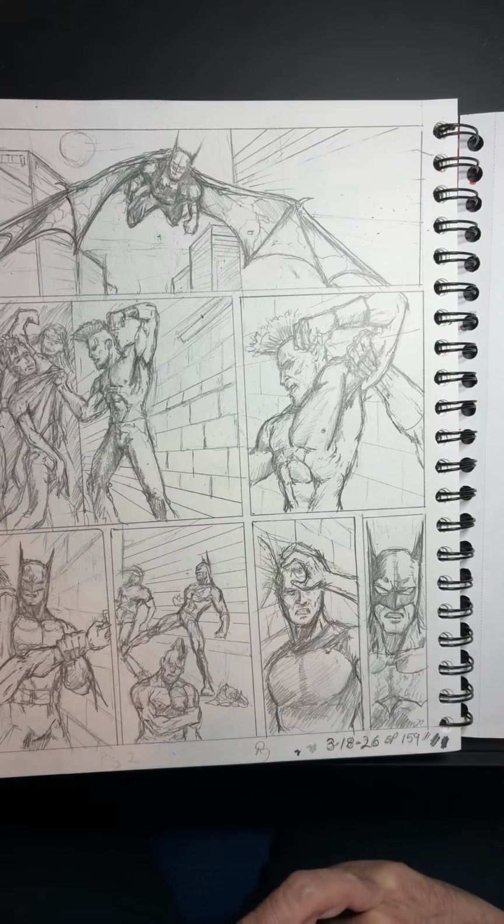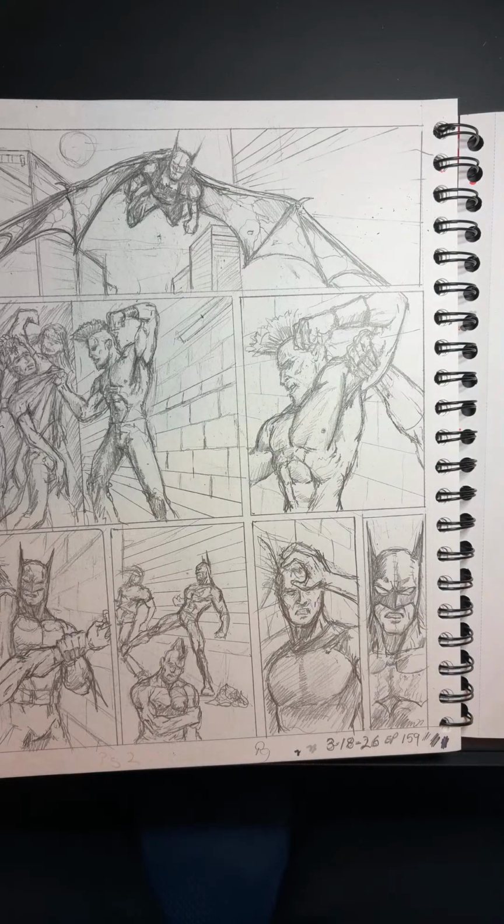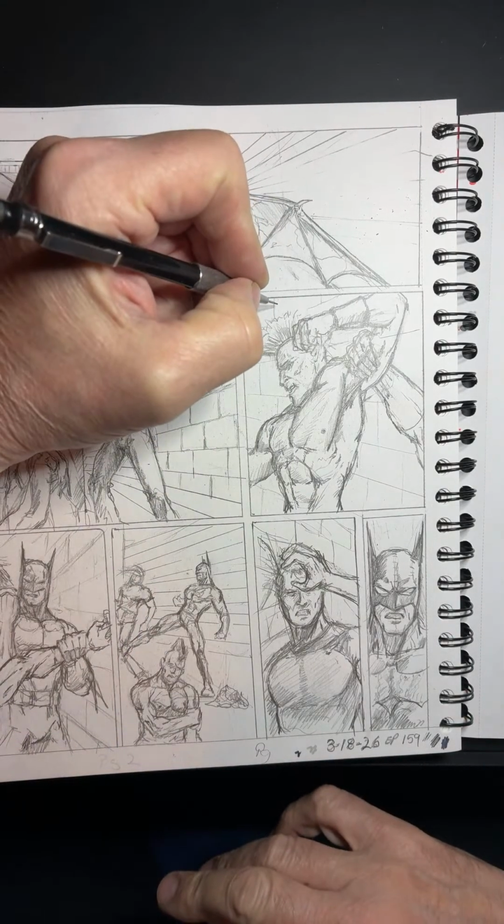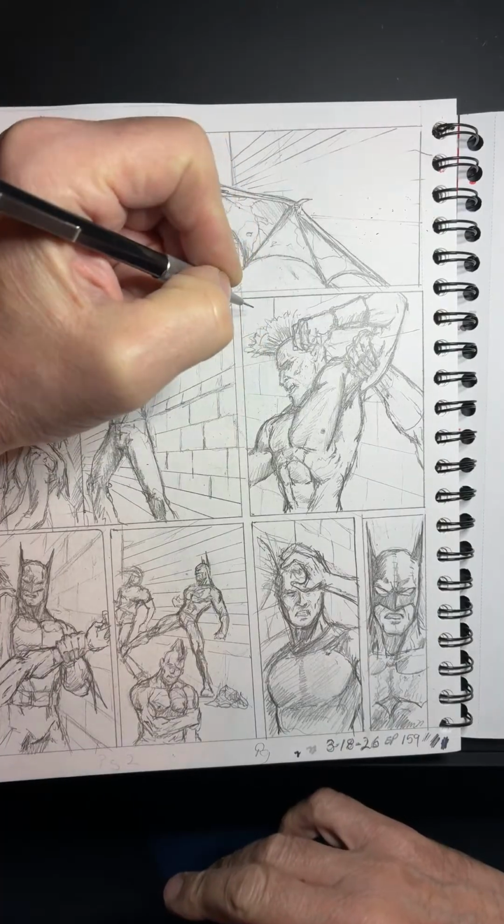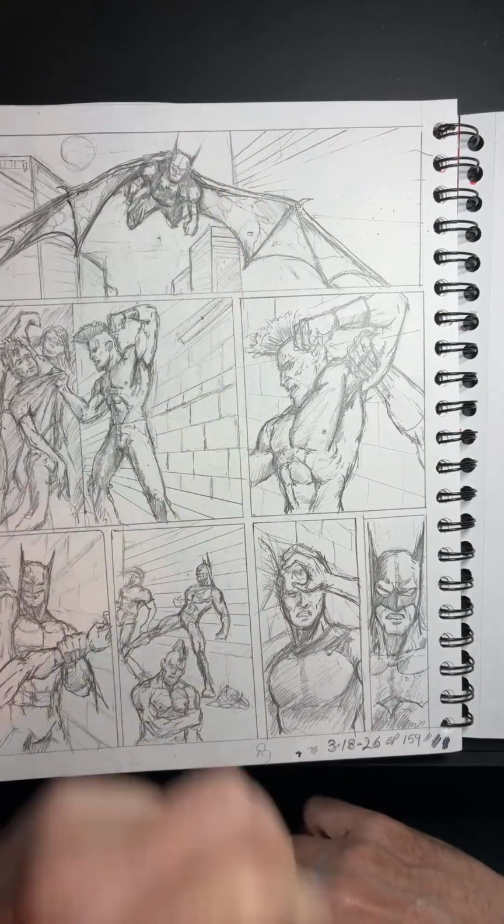Yeah, this is not a finished product. This is just getting a layout so that I will have a guide when I do the big pages.